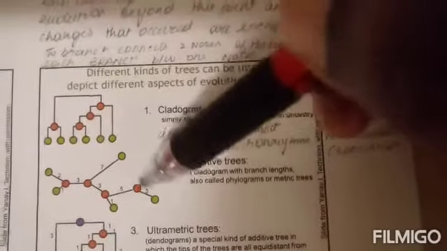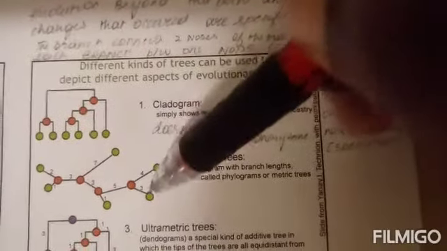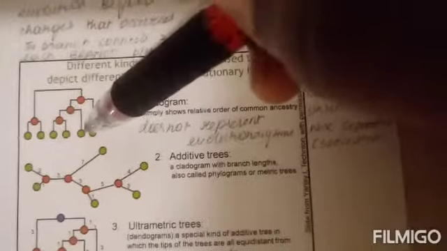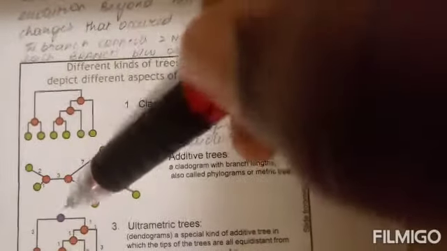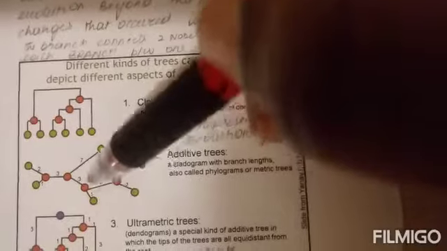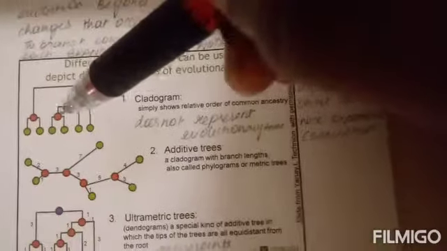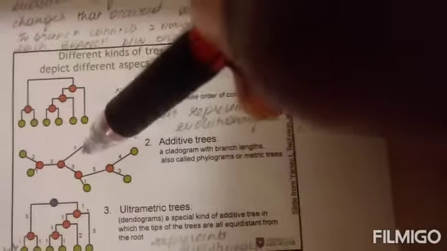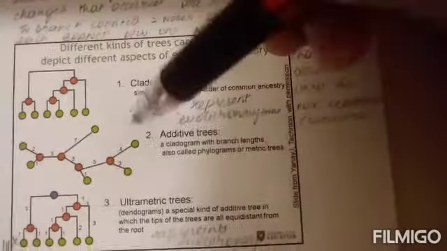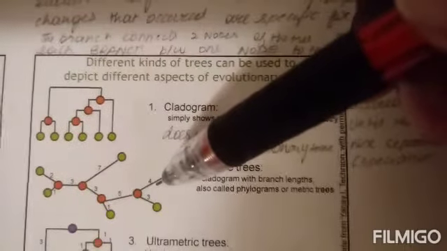This is a cladogram with branch lengths, also called a phylogram or metric tree. These are also called phylograms or metric trees.